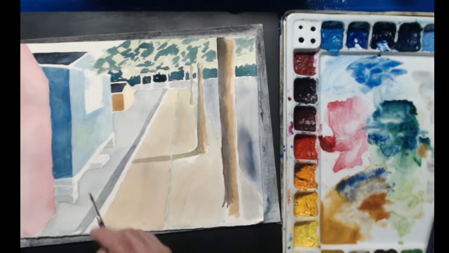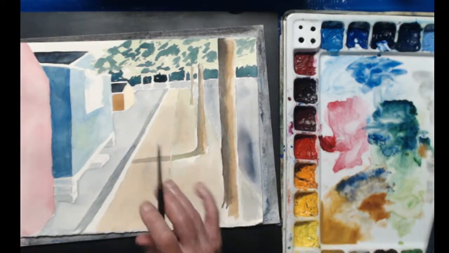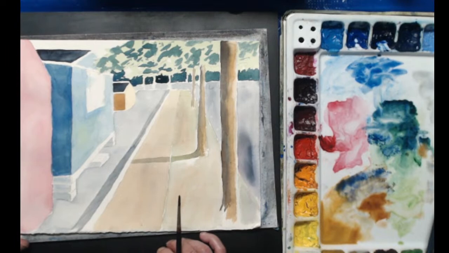Okay. Now I'm going to leave this section white. I'm going to leave the trim white. I'll just leave it white. That way I won't mess with it. These are white bricks. I'll leave those alone.